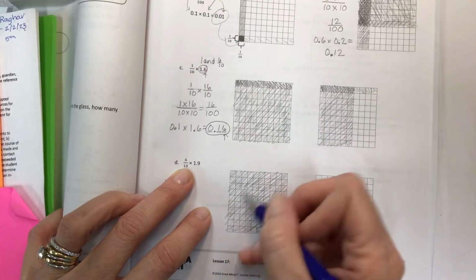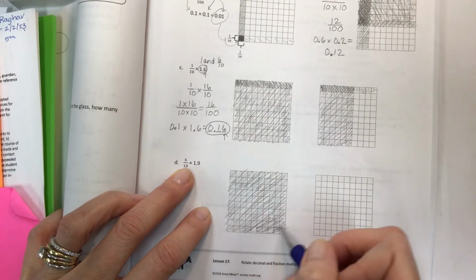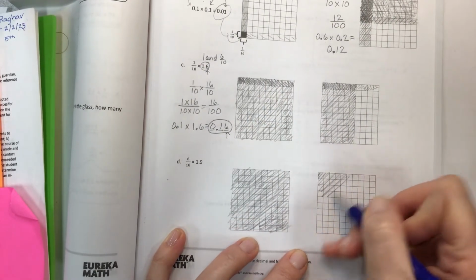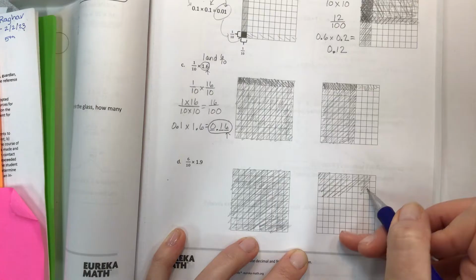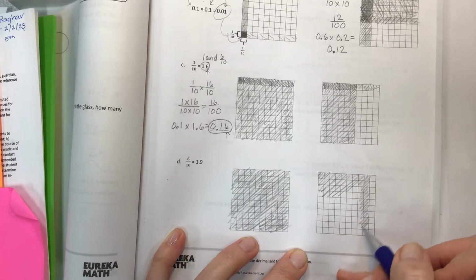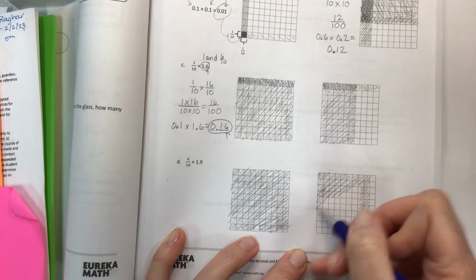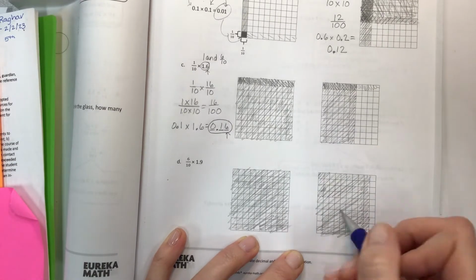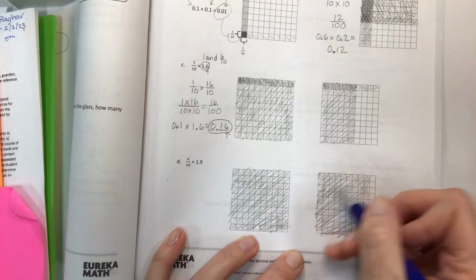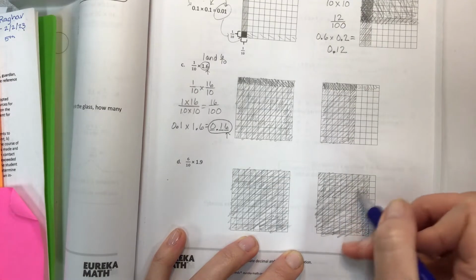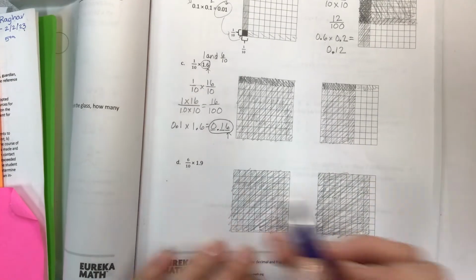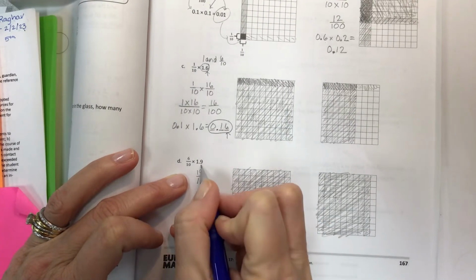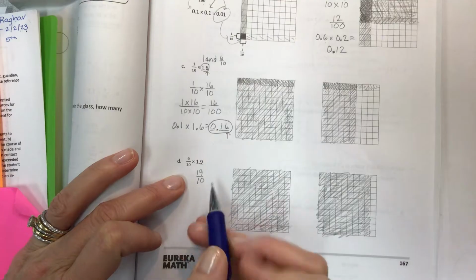If you already did it, good job. All the way across. And 9 more. All the way here. I'm going to be real careful with that last column, the 9th column, and then I'm just going to scribble it out. Okay. So make sure it's all shaded for your 1 9/10, or what we're going to call 19 tenths. It ends in the tenths place. That's how you know what your denominator is.